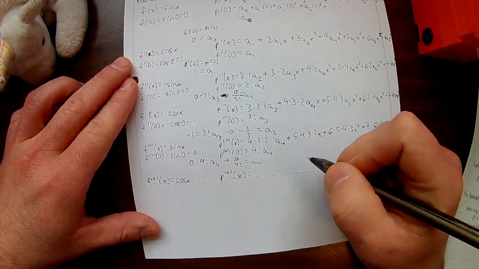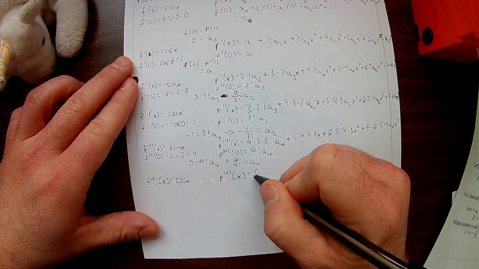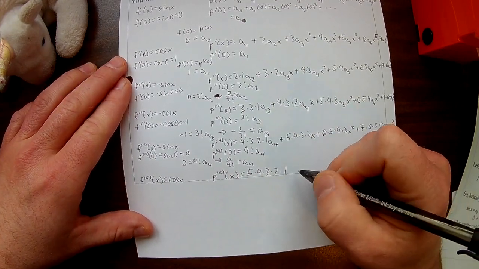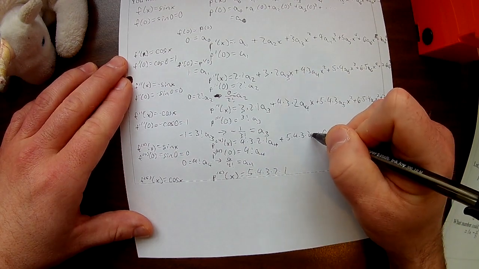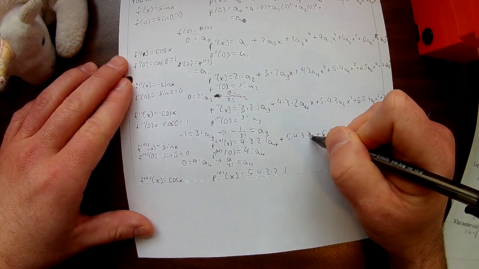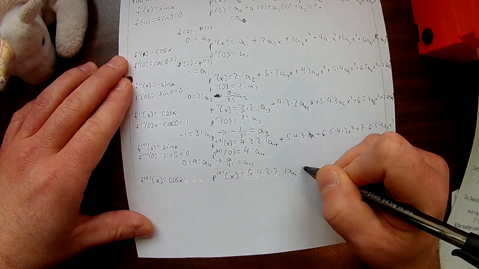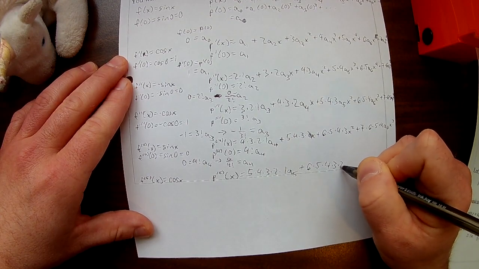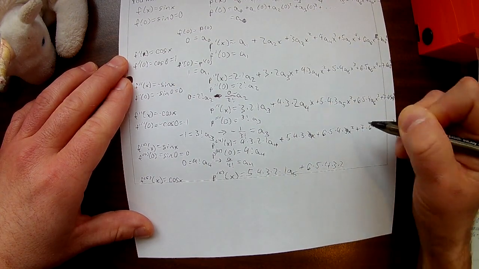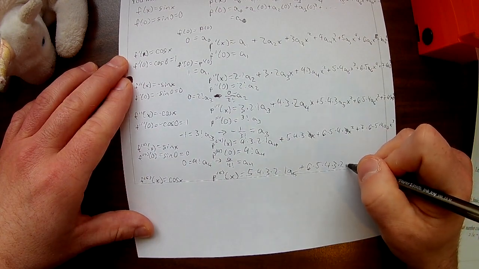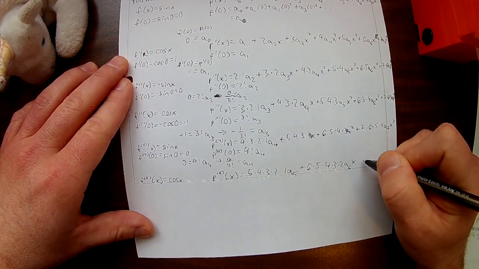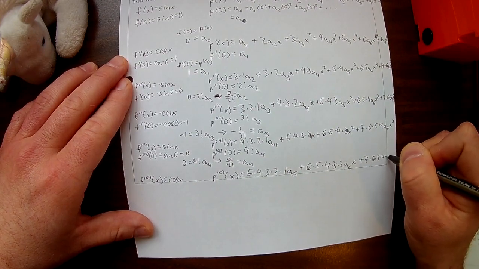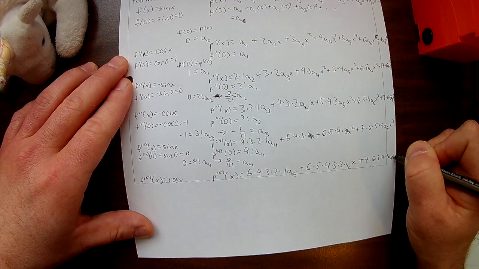I mean, there is a pattern here. 5 times 4 times 3 times 2 times 1. Oh, I lost something. There was an A5 in there. A5 plus 6 times 5 times 4 times 3 times 2. There's an A6 in there. Maybe that's why I had so much room. A6x plus 7 times 6 times 5 times 4 times 3a7x squared.